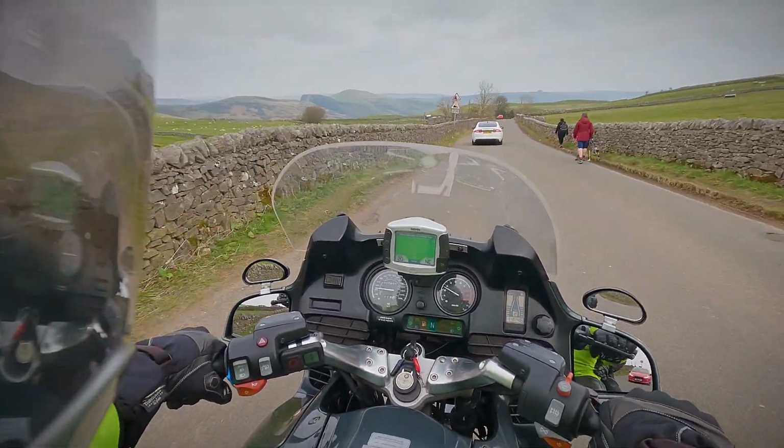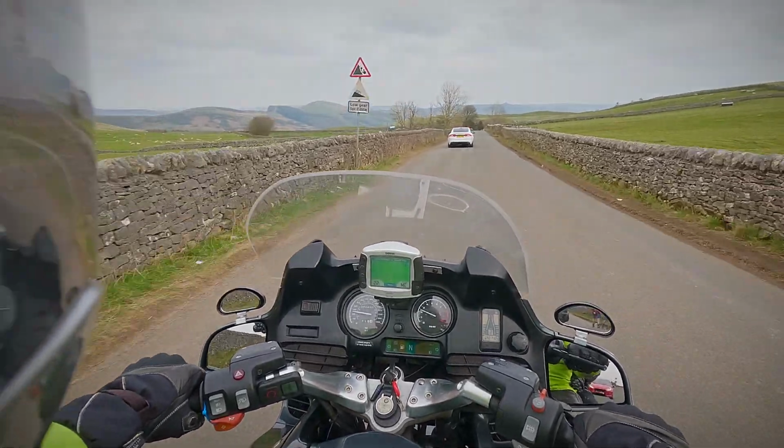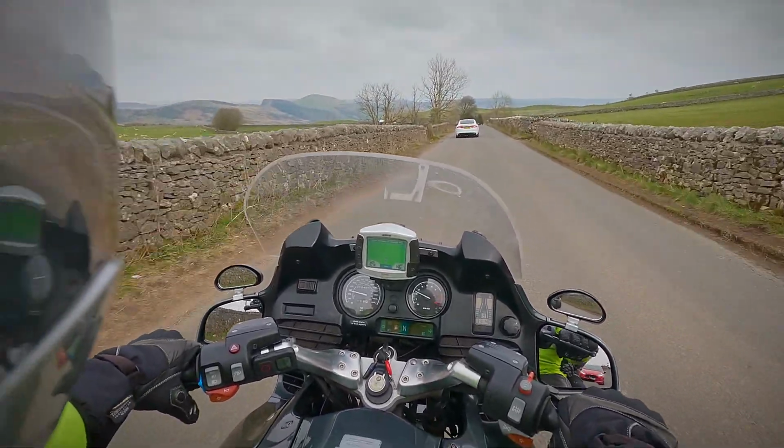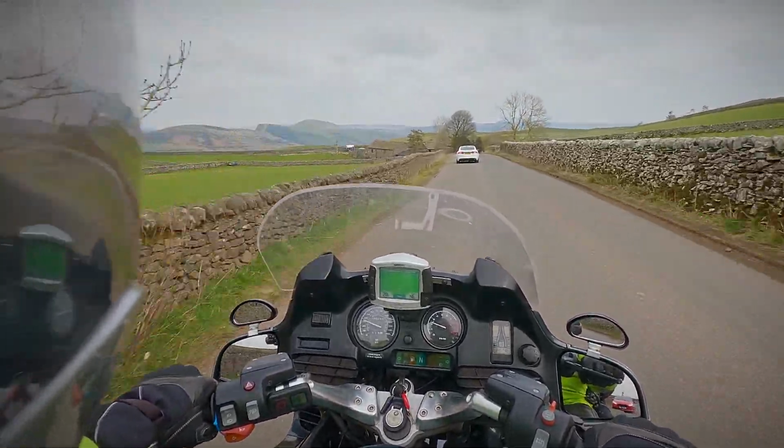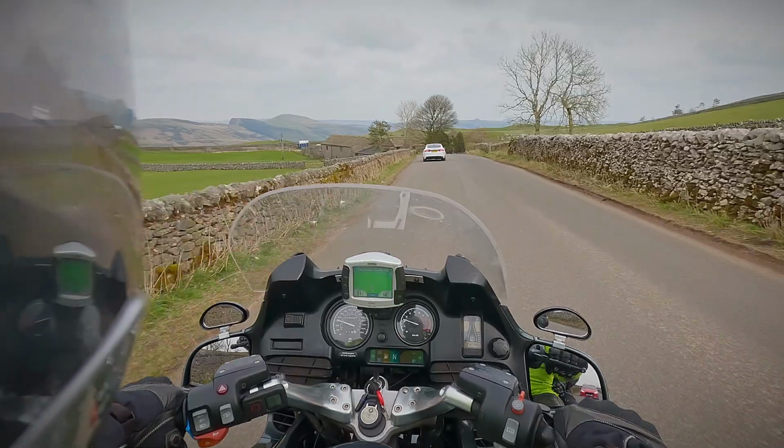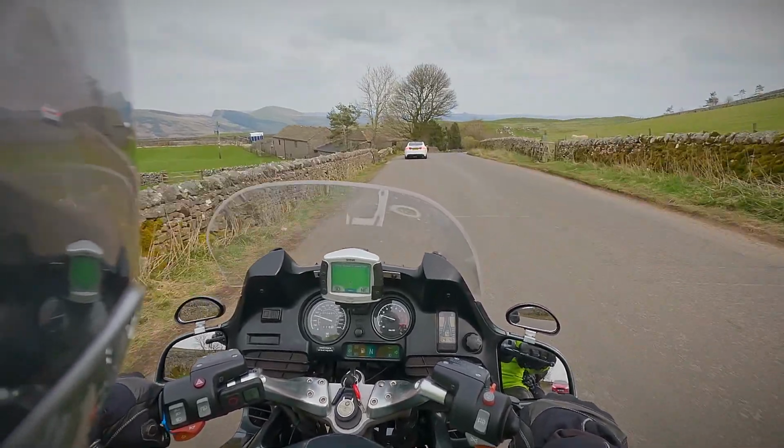So when you're in areas like this, one thing that you've got to be careful of is that other vehicles, the drivers, are going to be looking at this fantastic scenery, so they're not going to be concentrating 100%, so that's what we've got to assume.